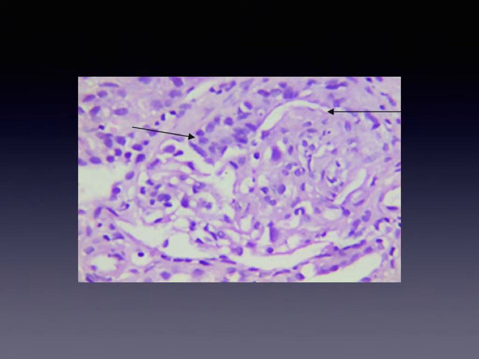Invariably, the diagnosis is based on the presentation, serology, and renal biopsy. In this patient, the clinical presentation and very high serology were enough to guide the management, and RPGN on renal biopsy further helped confirm the diagnosis.